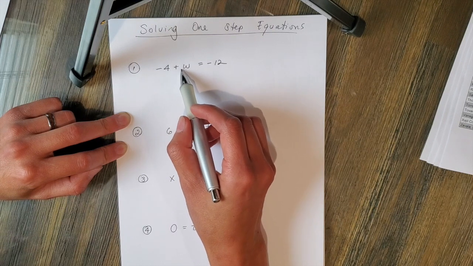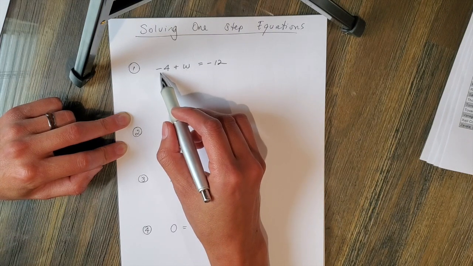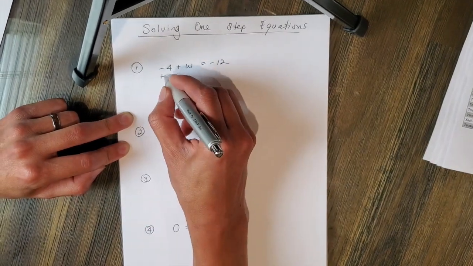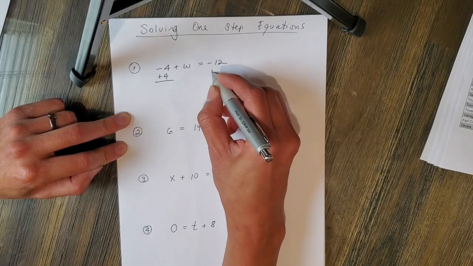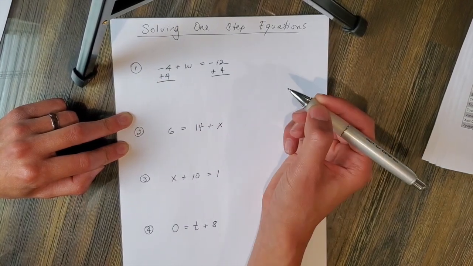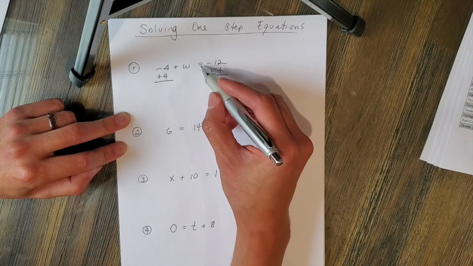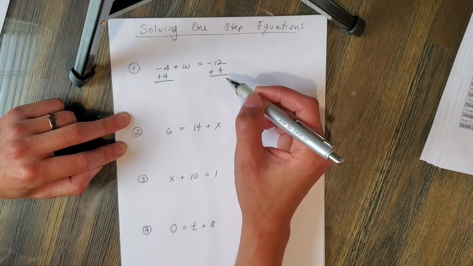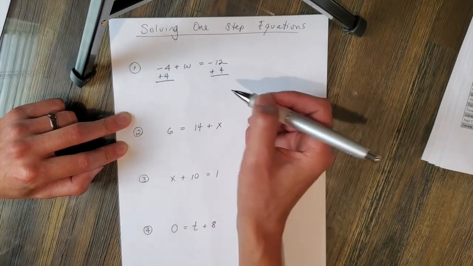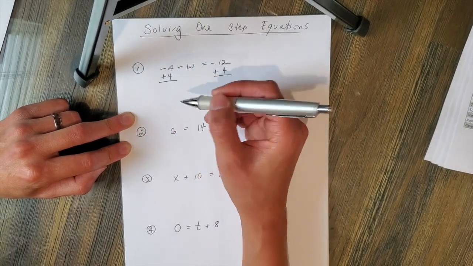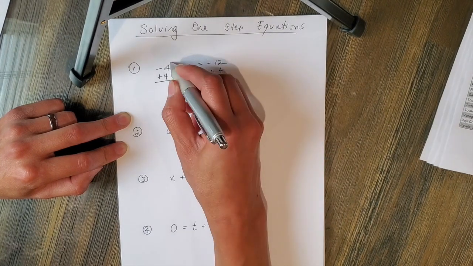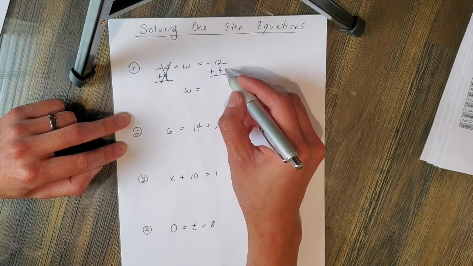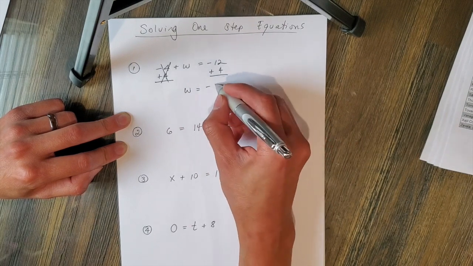So right here we have a W, right? And there's a -4 that's being added to that W. So we're going to undo that -4 by adding 4 on both sides. Okay, it's important to do it on both sides because we have an equation, that means it's equal on both sides. So we must be equal on both sides. So we add 4 on both sides, a -4 plus a 4. Since we're undoing the operation, that means it's going to completely cancel out. So we have W equals, and then -12 plus 4 is -8.